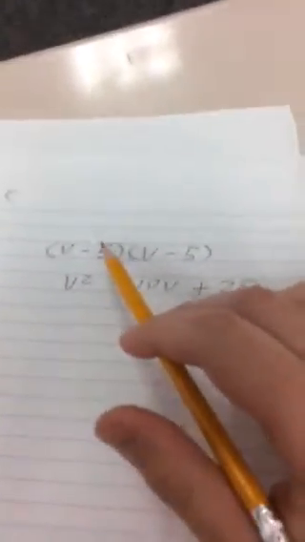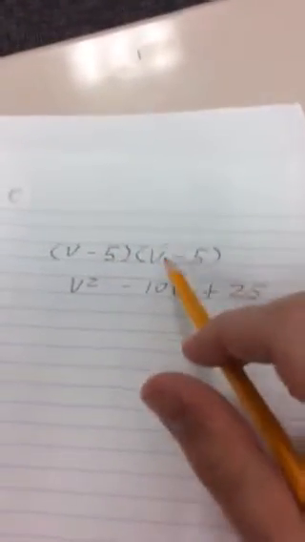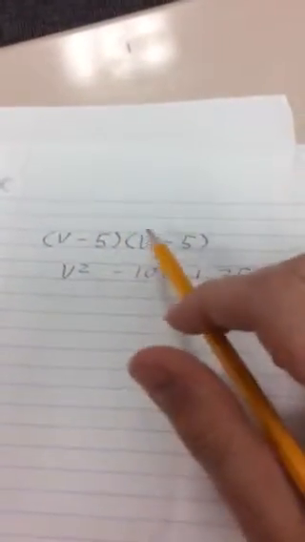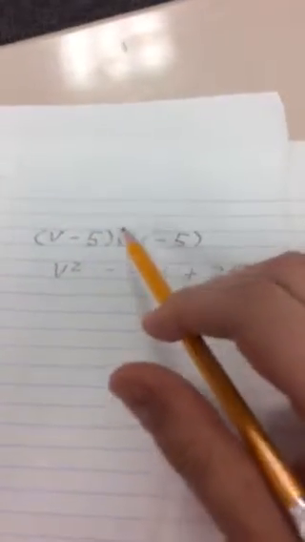Alright, so now our next step is we have to set both of these equal to 0. Now when you look at these two factored forms, you know that both of them are the same. So since they are the same, both of these solutions are going to be the same number. So we would set v minus 5 equal to 0. Now we would add 5 to both sides. So these two 5s cancel out. Then we add 5 over here. So now we have v equals 5.